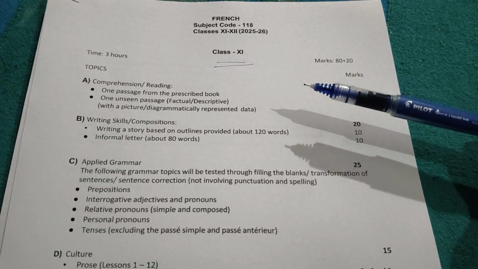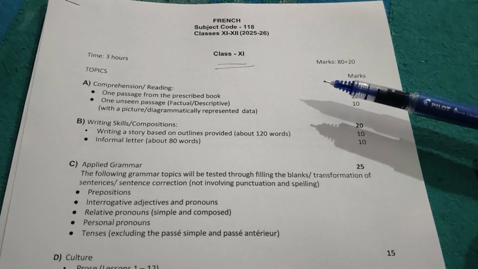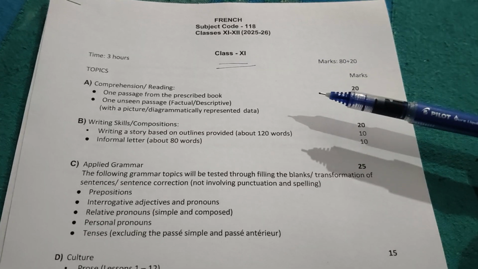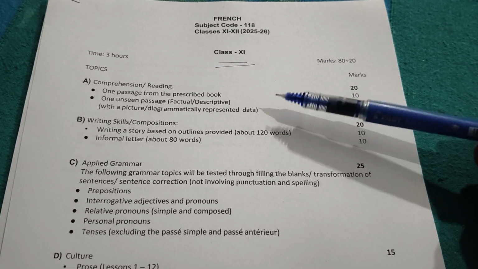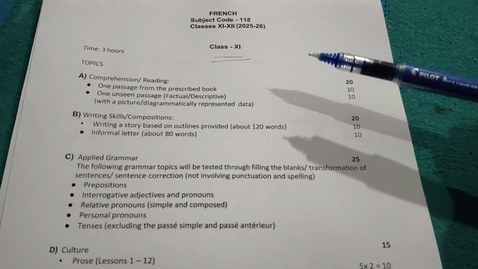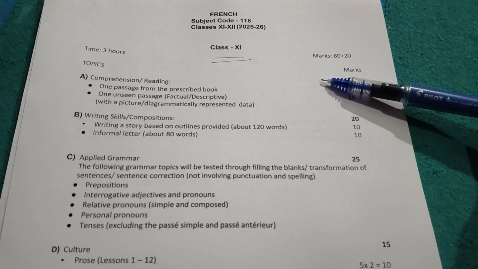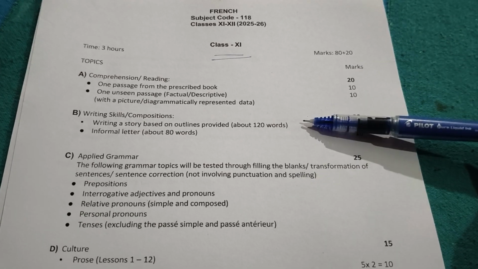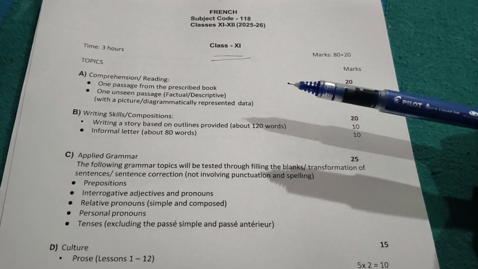The prescribed book is Cours de Langue et de Civilisation Françaises by G. Mauger, Volume 2, the Millennium Edition. Right. So from that, an extract from any of the chapters that you have in the syllabus can come, and you have to answer questions based on them. And one passage will be the unseen one.